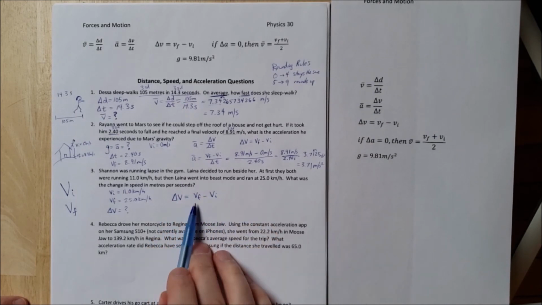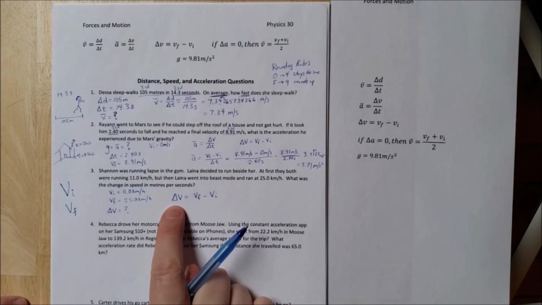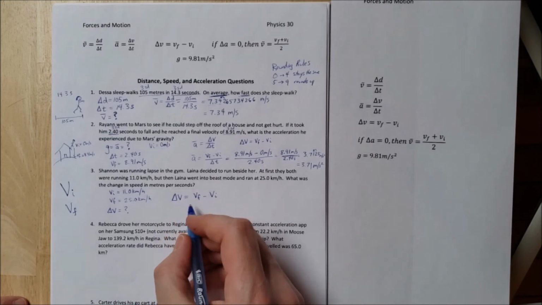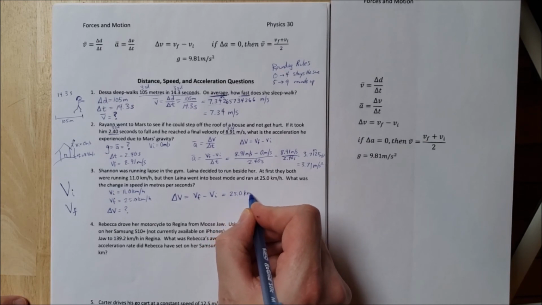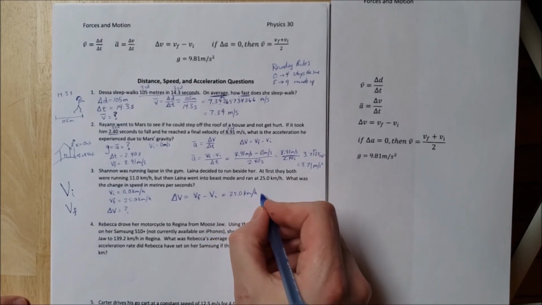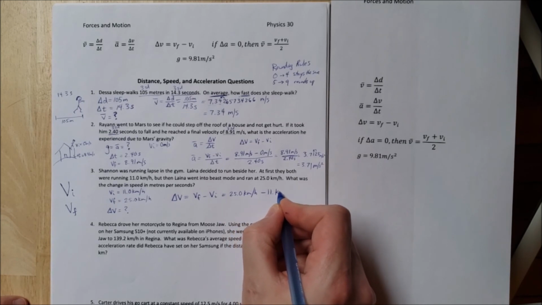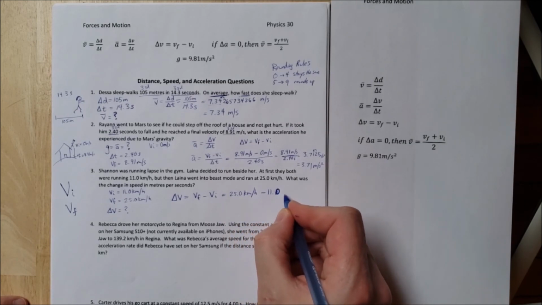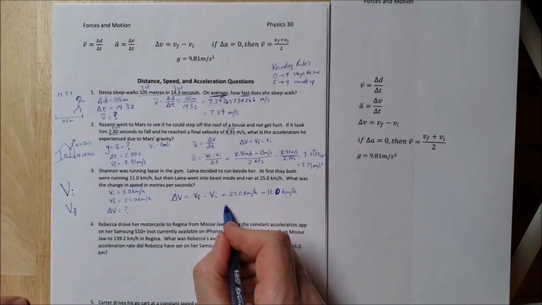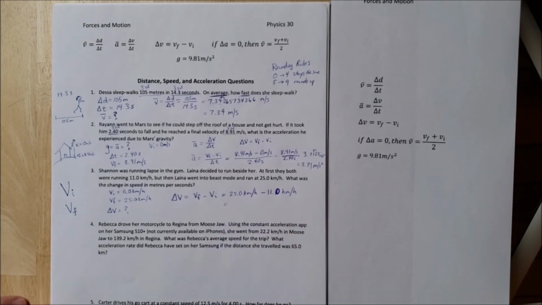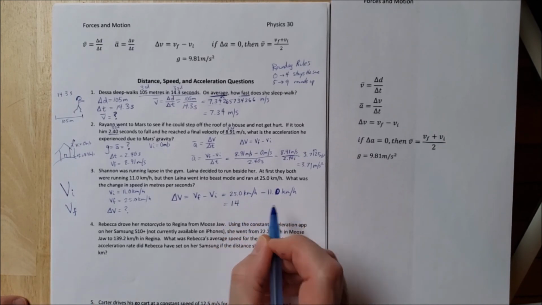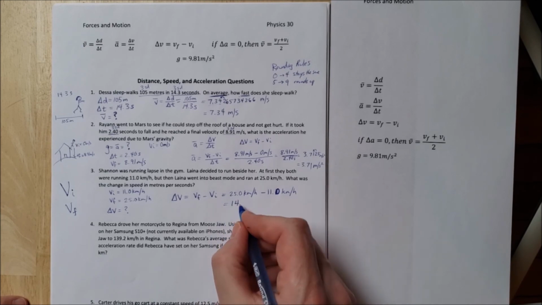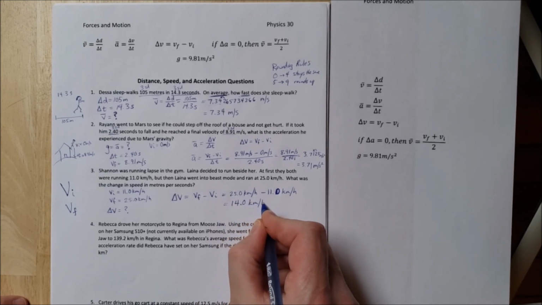Delta V is equal to the final minus initial. It's basically, by definition, the change in velocity or the change in speed is the final minus the initial speed. So we can just substitute in right now 25.0 kilometers per hour. And again, I'd encourage you to write out the units when you do this, even though it takes more work. 11.0 kilometers per hour, and that is 25 minus 11. So that better be 14. And there's significant digits here. It's going to end up being 14.0 kilometers per hour.